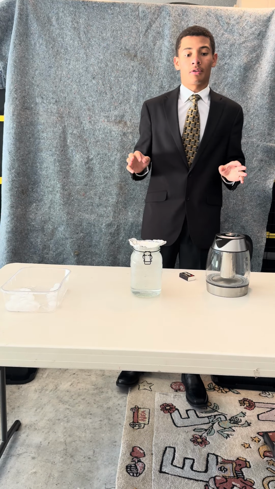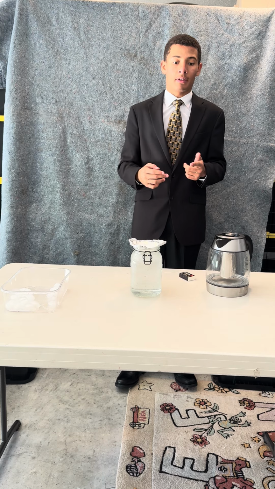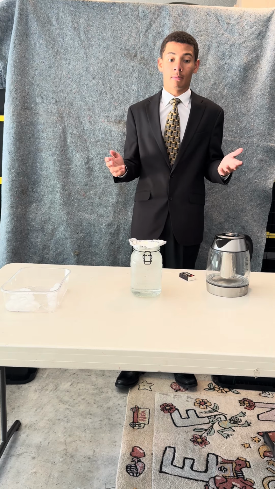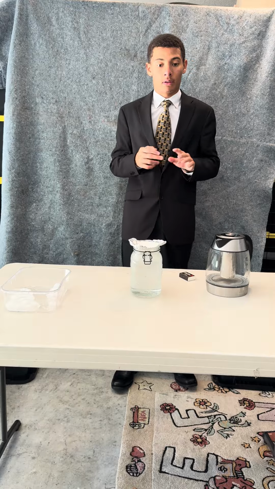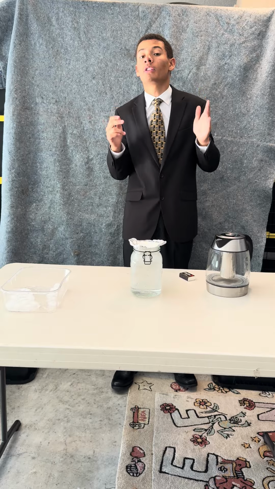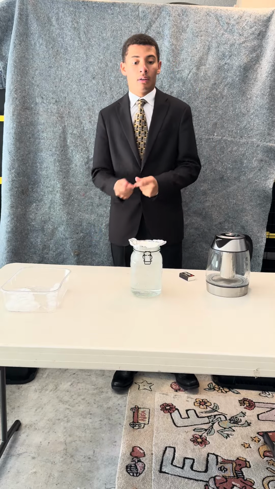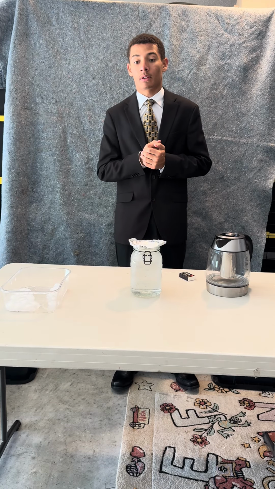But not all clouds are created equal. We have cumulus clouds. These are your big and fluffy clouds that you usually see on a nice day. We have stratus clouds. These are your flat and gray clouds, which often cover the entire sky. And finally, we have cumulonimbus clouds. These are your tall and powerful clouds that are responsible for thunderstorms.